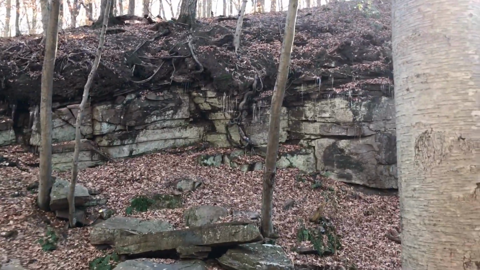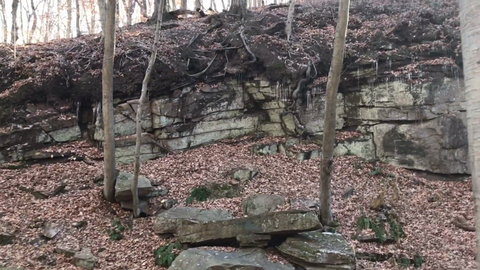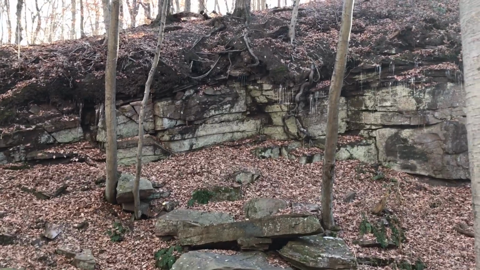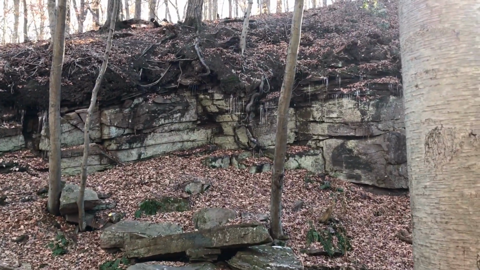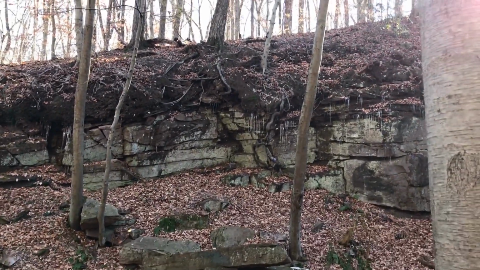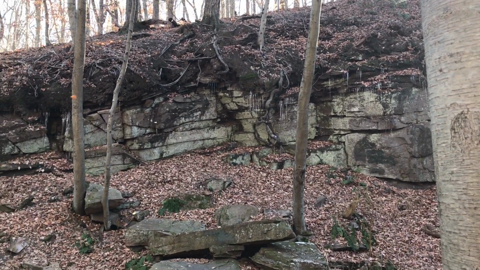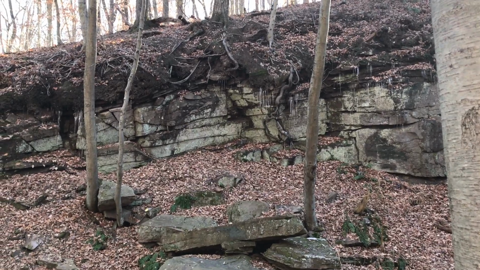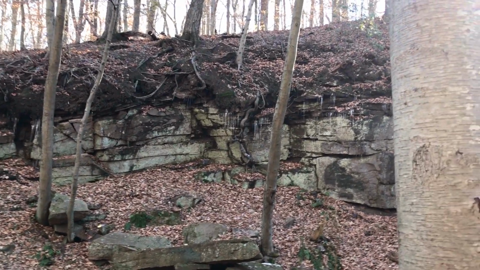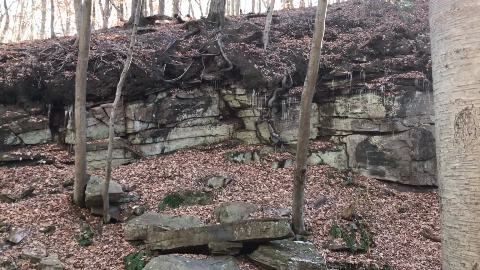So what I'm showing you is what's called an outcrop. It's a superficial expression of bedrock, and this particular bedrock belongs to a geological formation called the Stockton Formation, which usually is comprised of sandstones, shales, silts, mudstones, and limestones, and in this area it appears to be mostly shale.